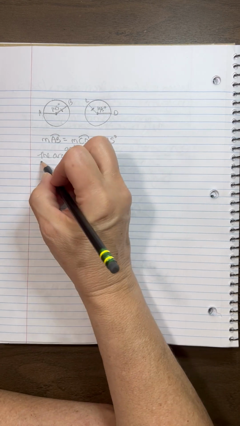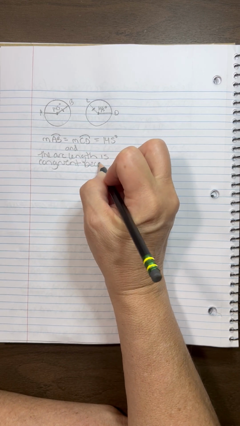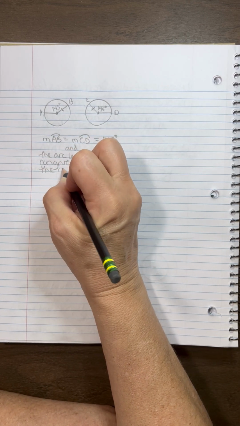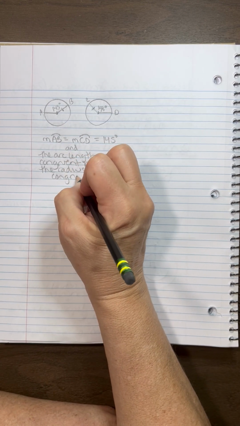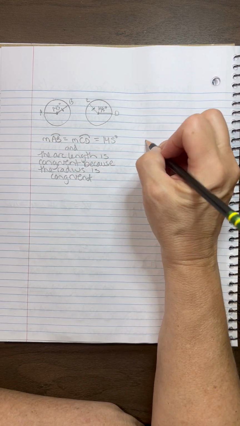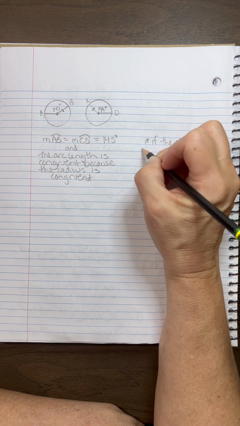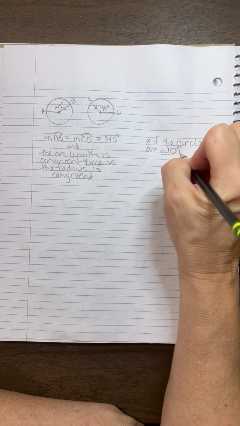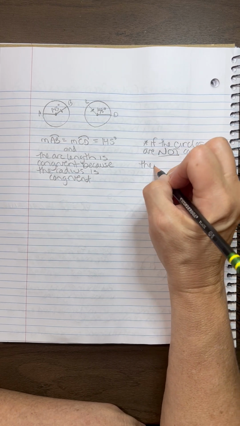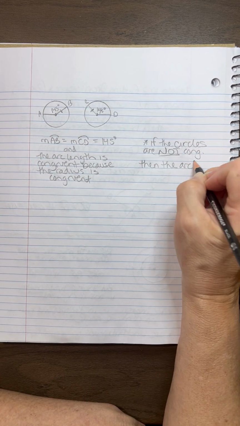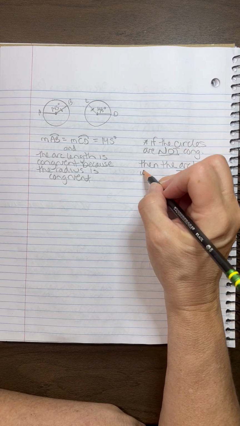Congruent because the radius is congruent. Okay, so quick note, if the circles are not congruent, then the arc length, not its measure, but the arc length would not be congruent.